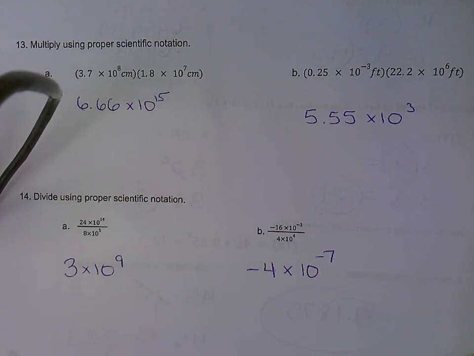6.66 times 10 to the 15th, you're adding the 8 plus the 7 together. This one, you're adding the negative 3 plus the 6 together, and you multiply the numbers and add the exponents. Here, you're dividing the numbers. 24 divided by 8 is 3. I subtracted the exponents. Here, I divided, and then I subtracted. So negative 7, because it's negative 3 minus 4. So anyway, that was the resource page and the practice from last time.